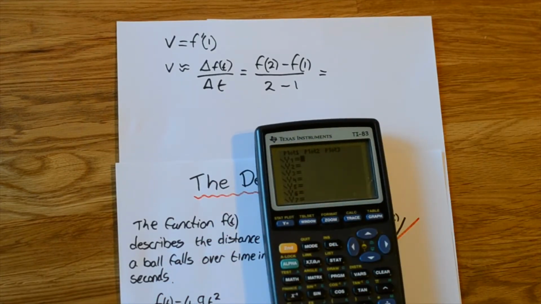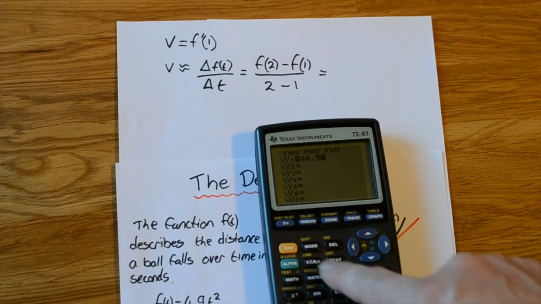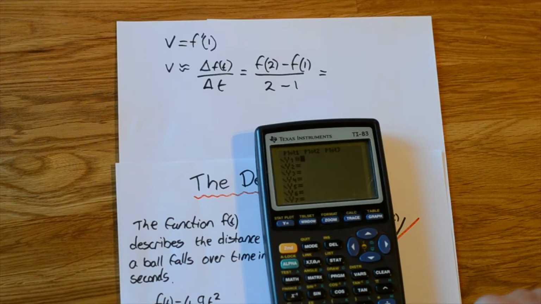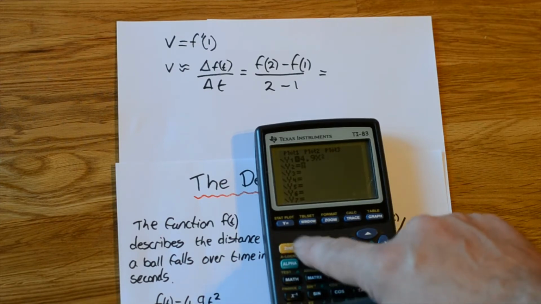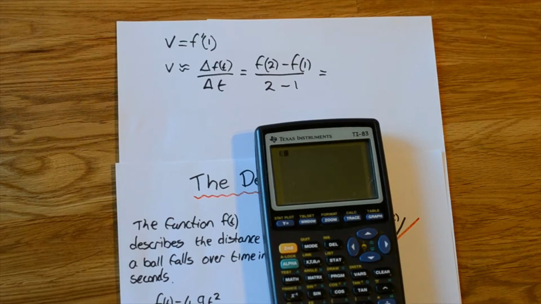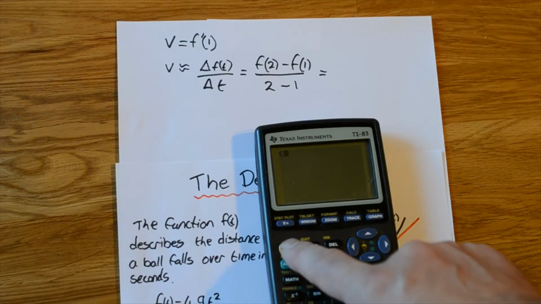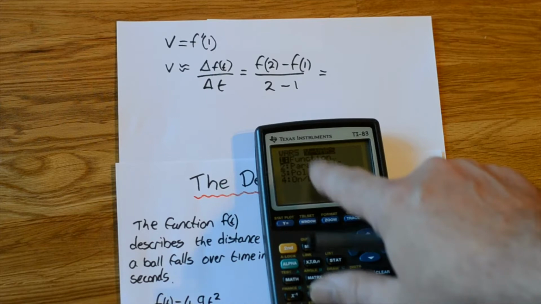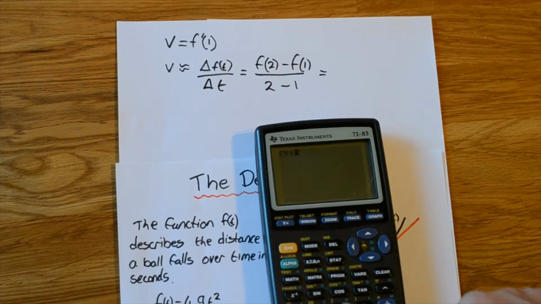So let's bring in the calculator, enter in the function 4.9x squared, enter. Then press variables, scroll across to y variables, choose function, y1, and enter in 2 seconds.